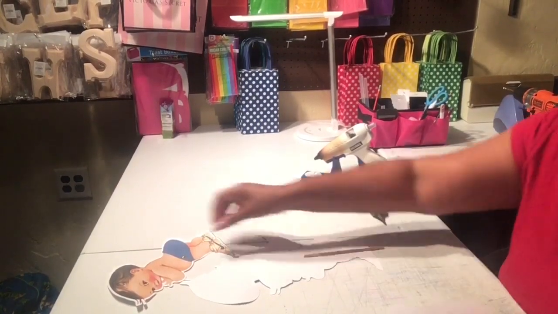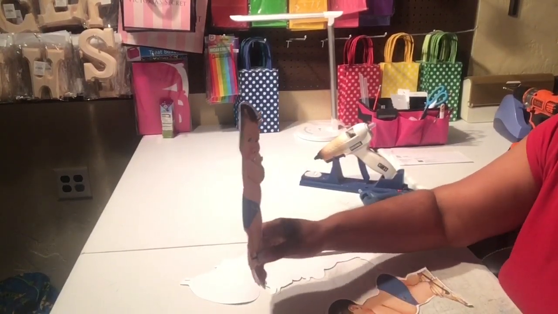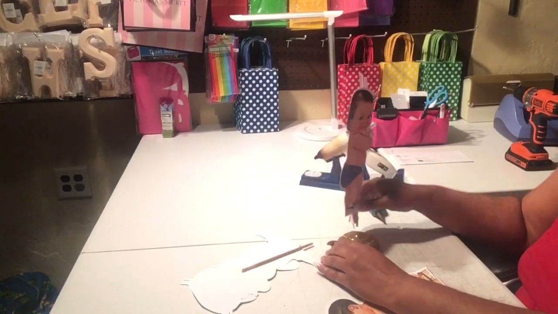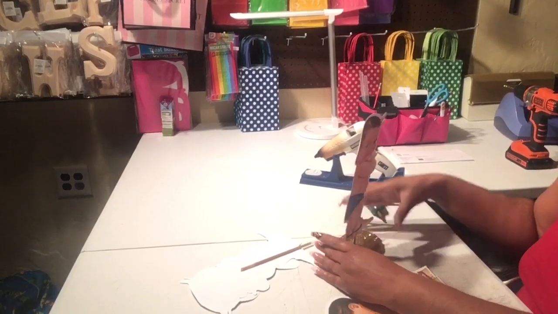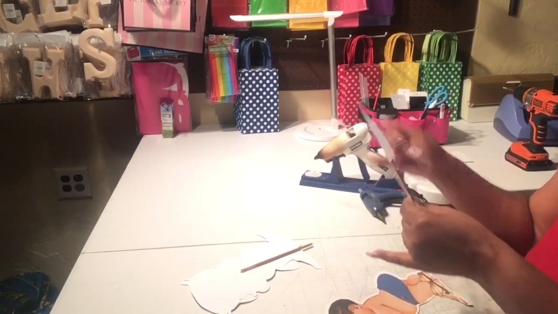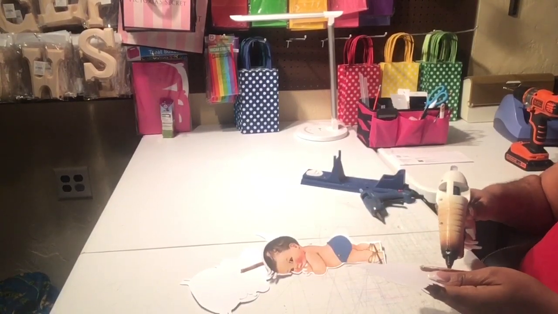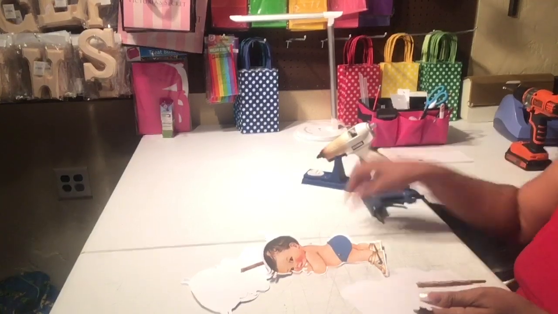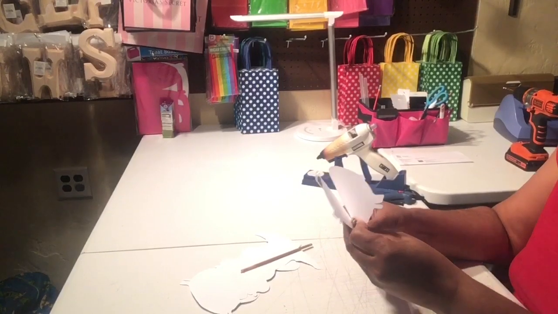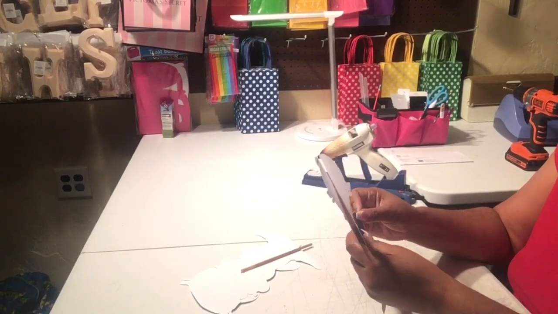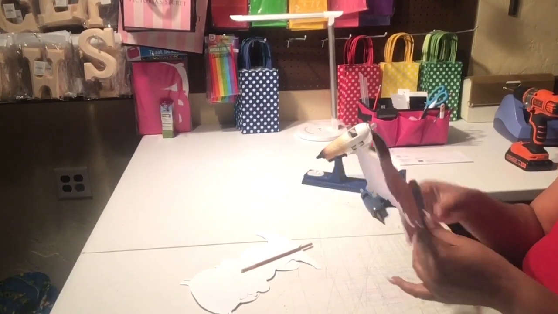Okay, now we just go ahead and measure it here. Yeah, that's fine. Okay. Now we're gonna go ahead and put them together. Once I put this on top, what I'll do is I will glue on the sides like we did with the other centerpiece. And I'll be right back.